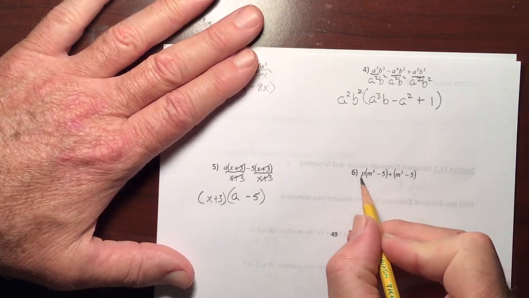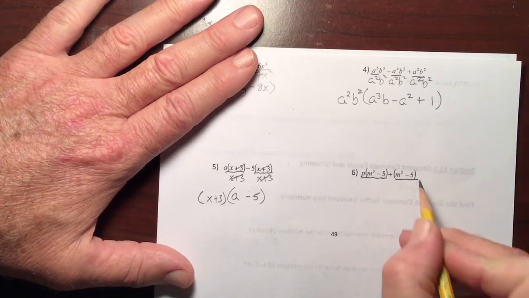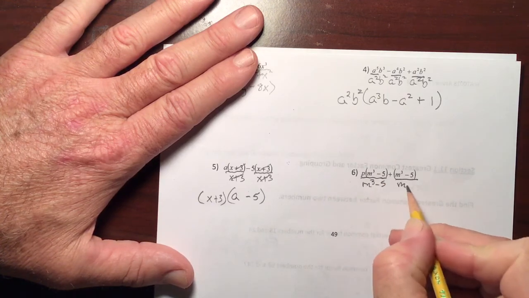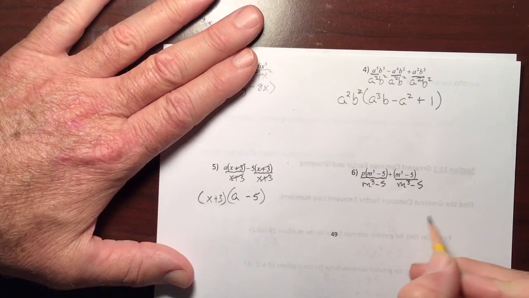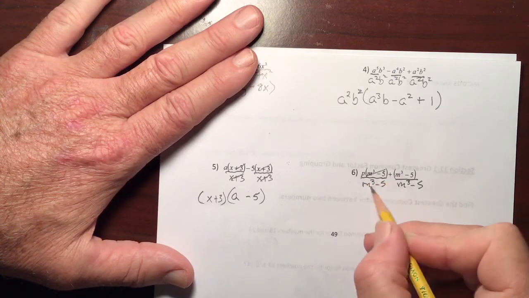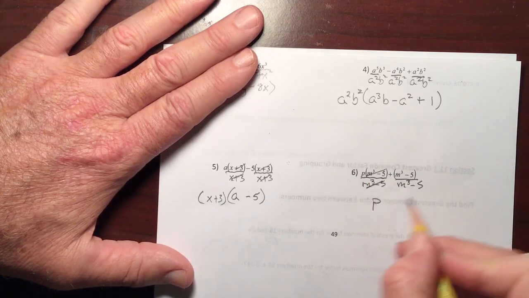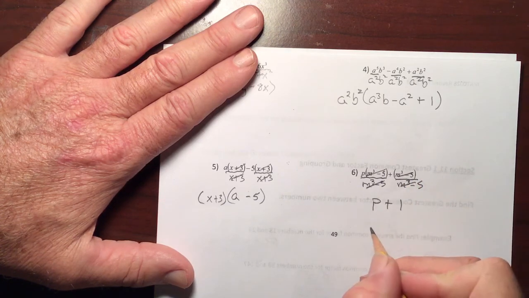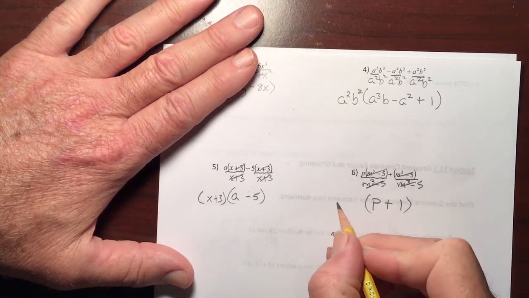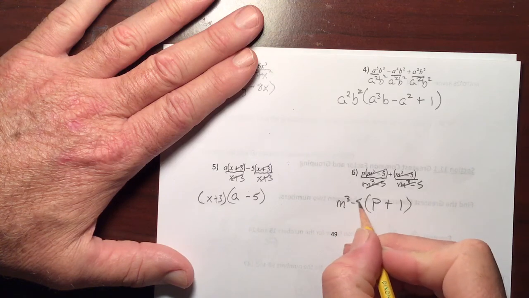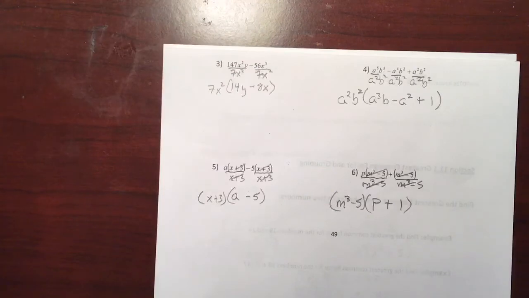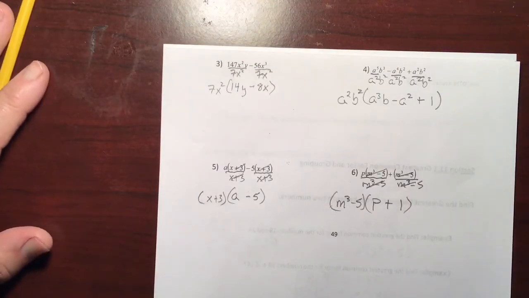Okay, so same thing here. You know that m cubed minus 5 is your common factor here. Okay, and when you cancel these, you're left with p. Cancel these, you're just going to be left with 1. Okay, and then just put what you got factoring out here in the front, and you're done. Okay, so that's it for just factoring by grouping.